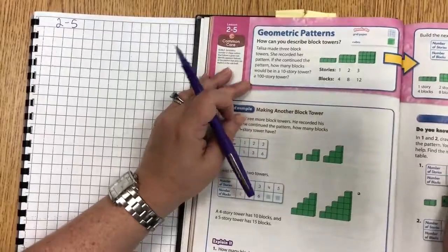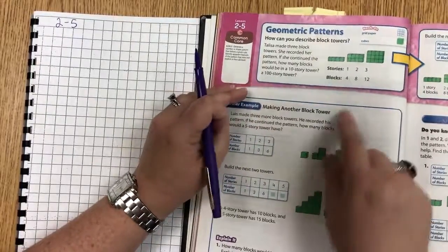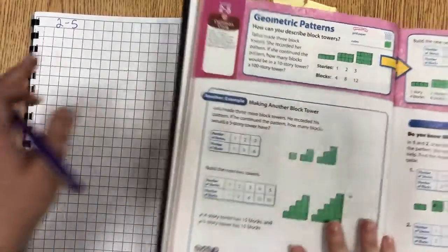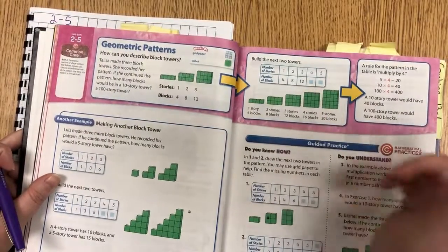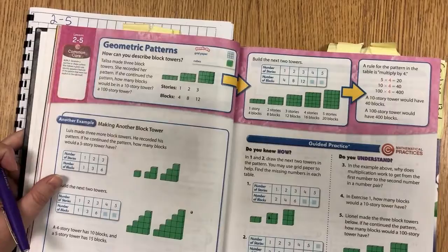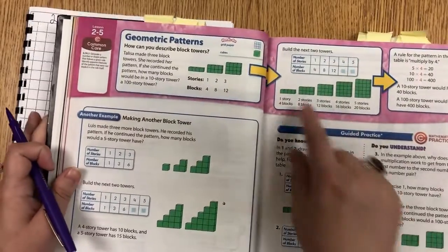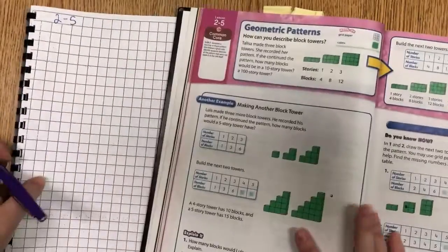So a good amount of the time, you're going to be given a chart, a table, to go with it. But not all the time. You never know. So you want to use these to help you out. So let's take a look.